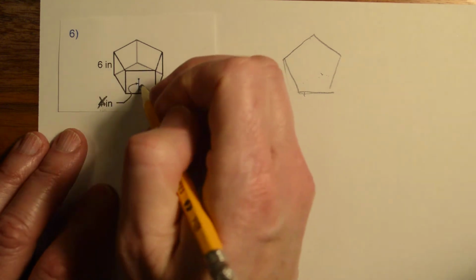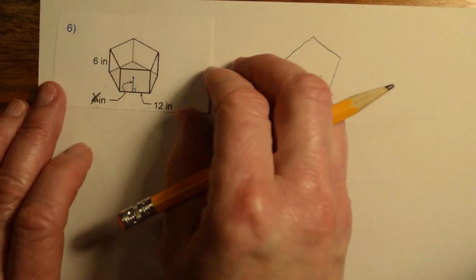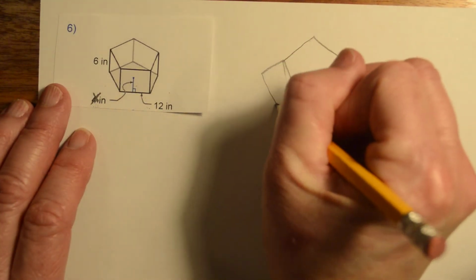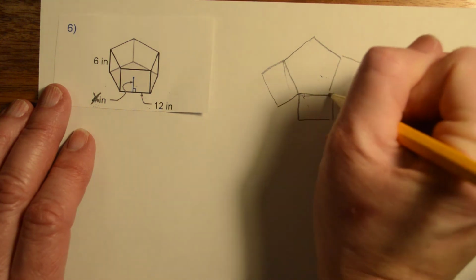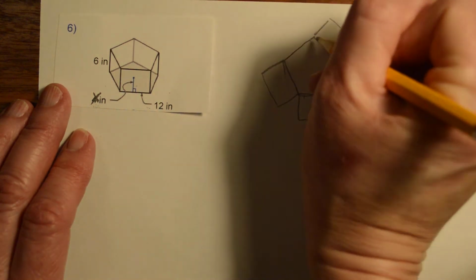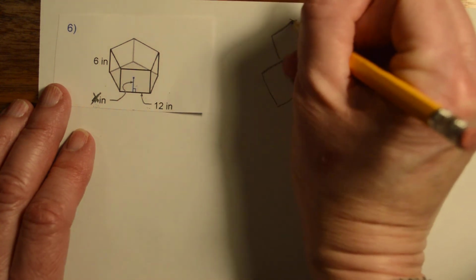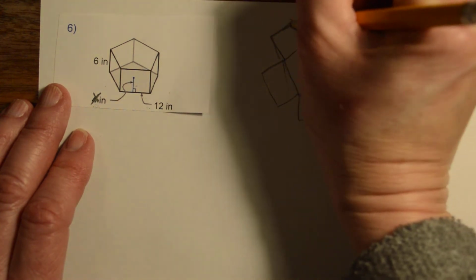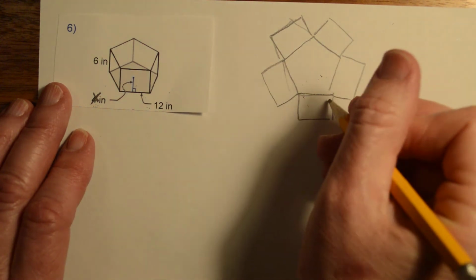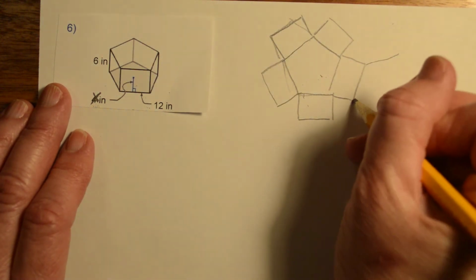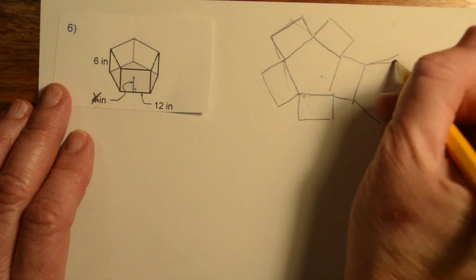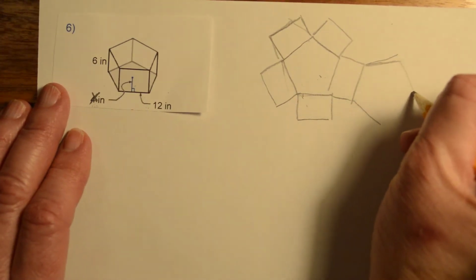And then again, all these rectangles around the edge fold down so that we've got one rectangle sticking off each edge of the pentagon. Again, at this point, we're doing this to just kind of give us an idea of what we need to find areas of. So if it's not that accurate, don't worry about it. We're just trying to get a picture of what we need to do. I'll draw this a little bit better.